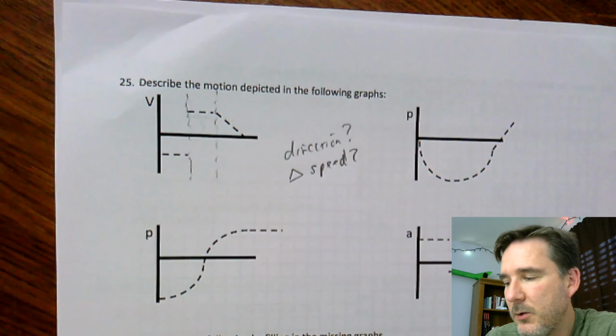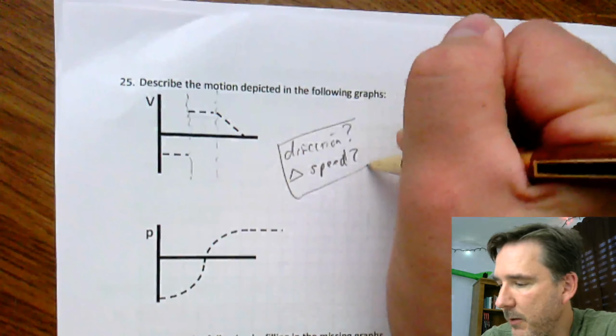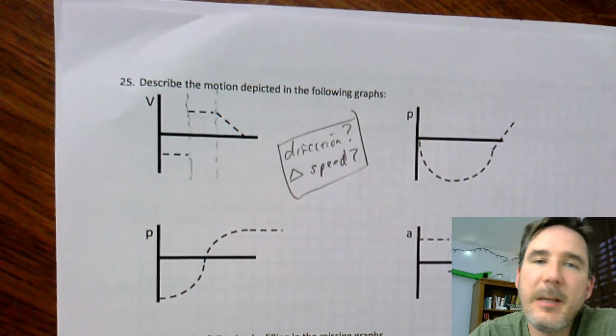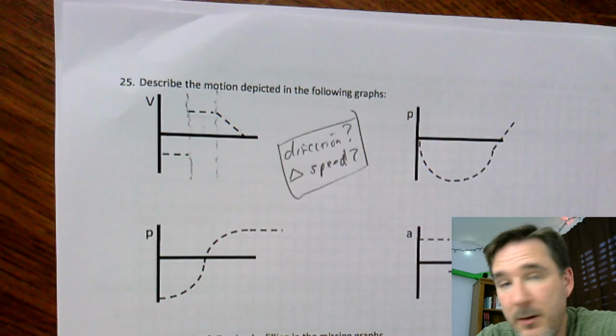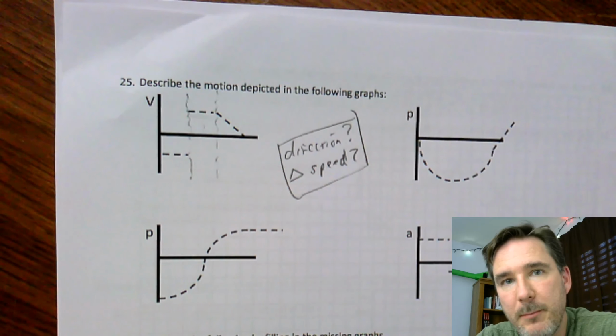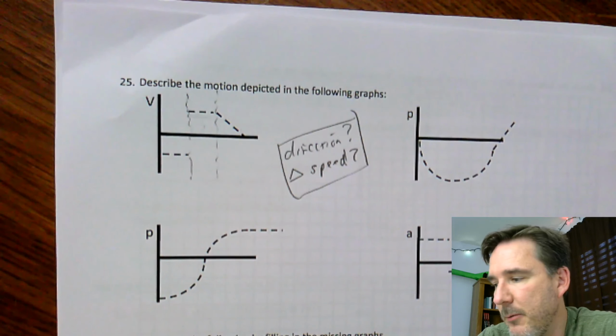All right, so the key here is this. See if you can establish what direction it's moving and then what's going on with the speed. That's all. That's it. And then break it up into parts and just take your time with it. Okay.